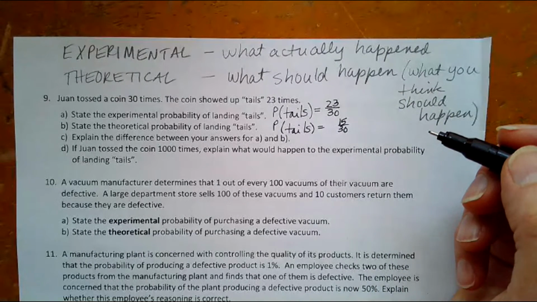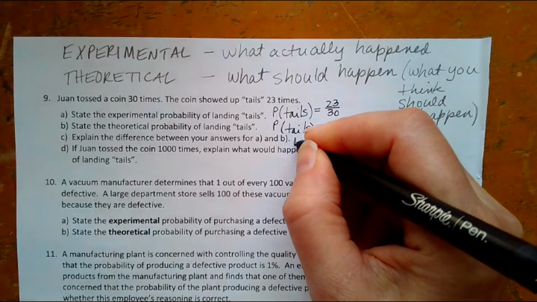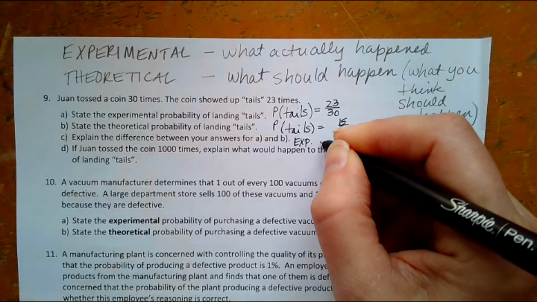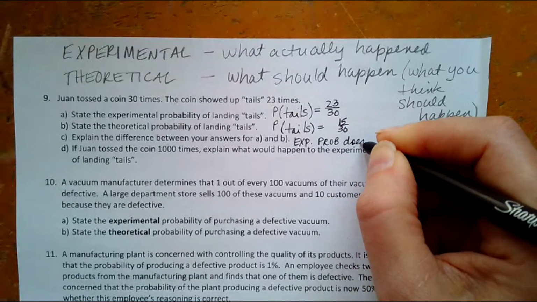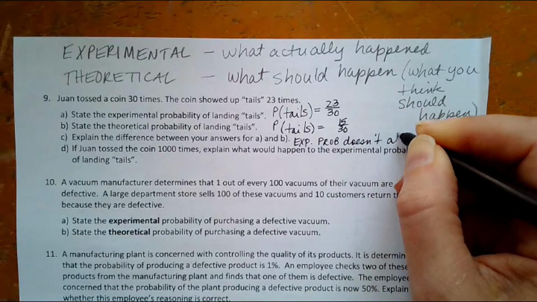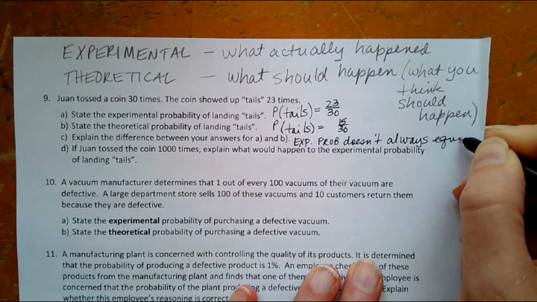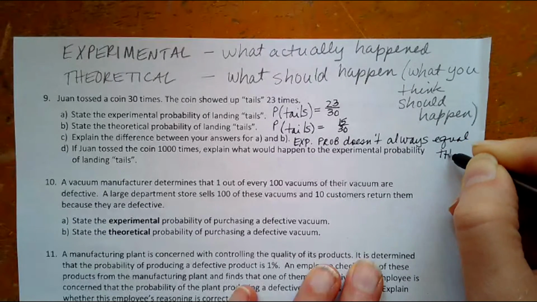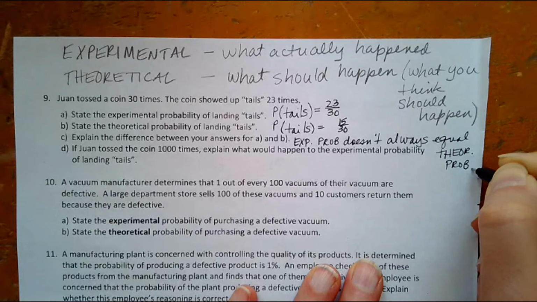Explain the difference between your answers for A and B. Experimental probability doesn't always equal theoretical probability. And that's it.